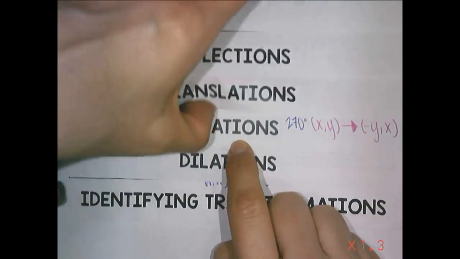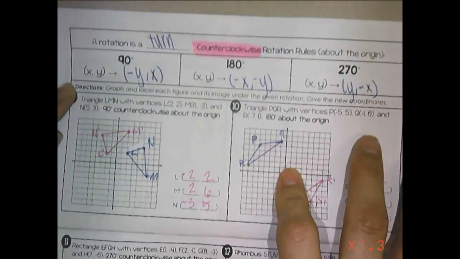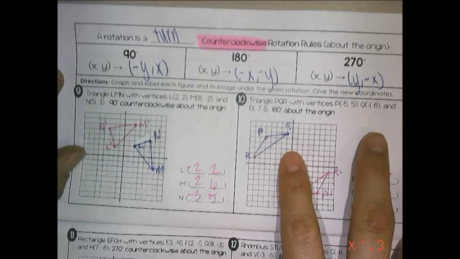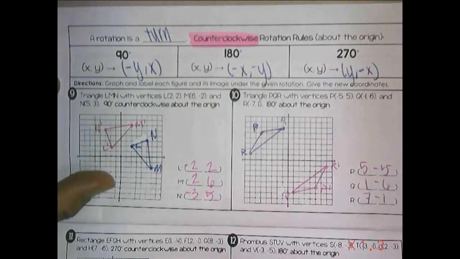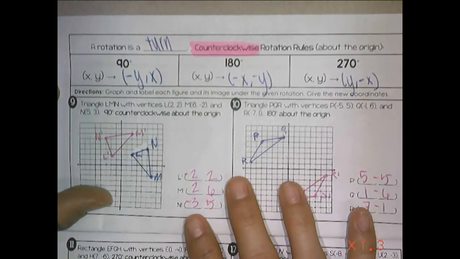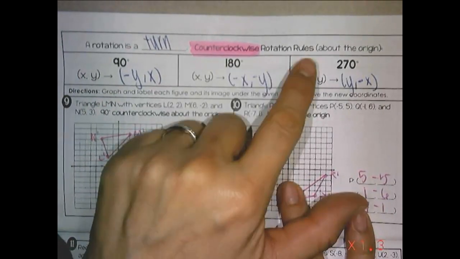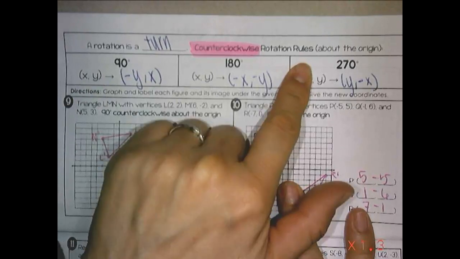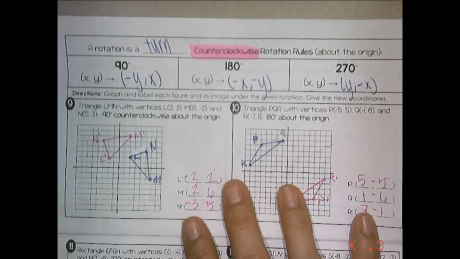So you want to open your flip books to the page that has this at the top, the 90, the 180, and the 270. And how you want to think of a rotation is as a turn. It's turning counterclockwise, and we have some rotation rules about the origin. So here's counterclockwise. In a minute I'm going to show you clockwise.